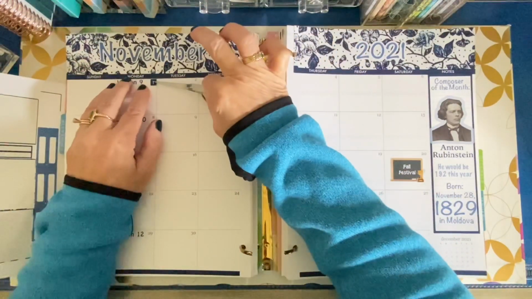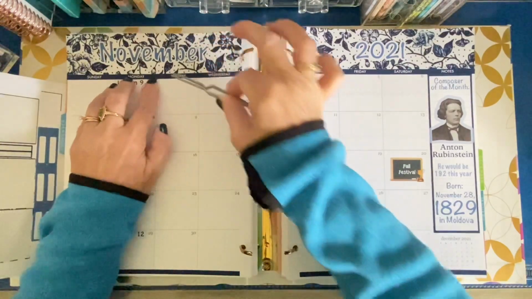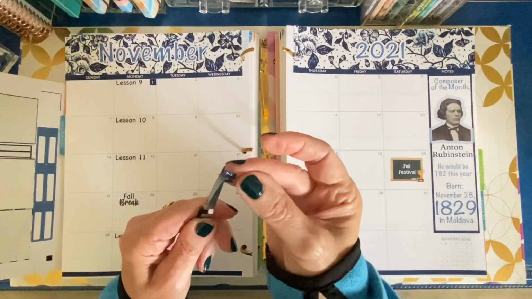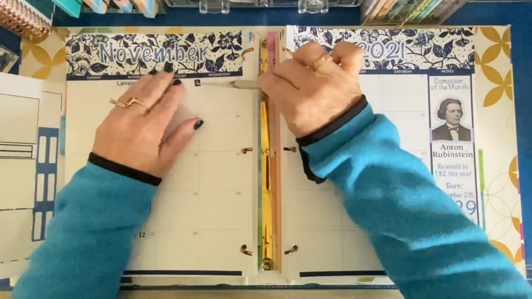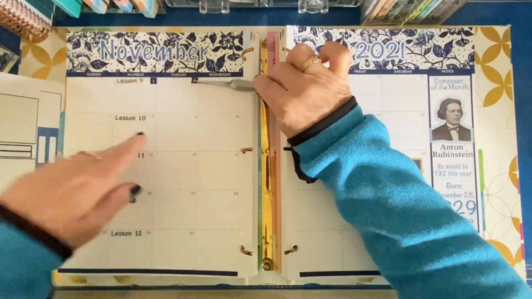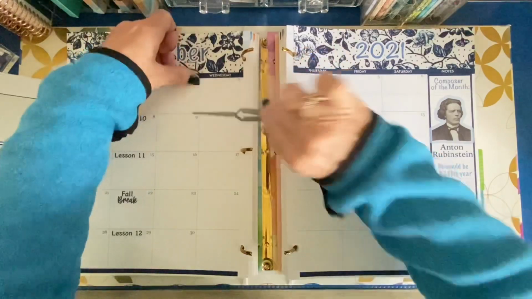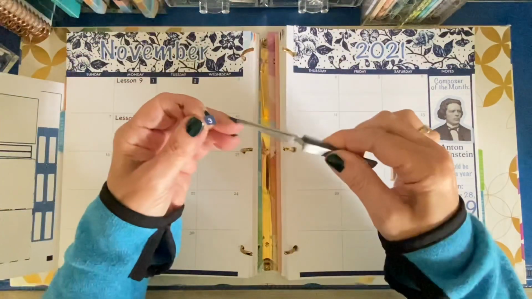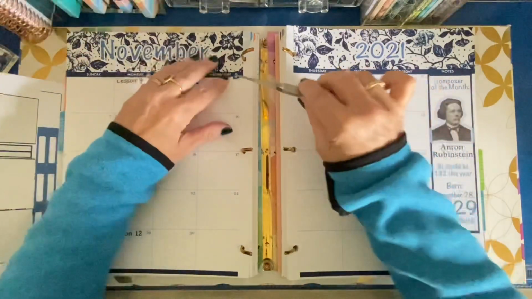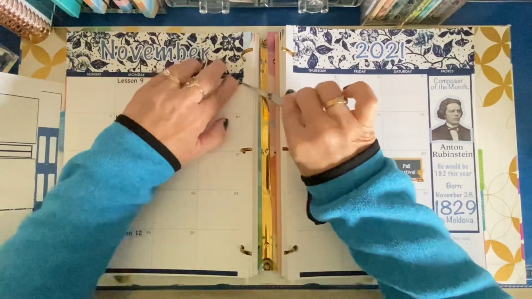And I did find my reverse action tweezers after I filmed the daily plan with me. They were just on the floor. They got lost in the shuffle when I was filming the Erin Condren holiday collection and ended up on the floor.